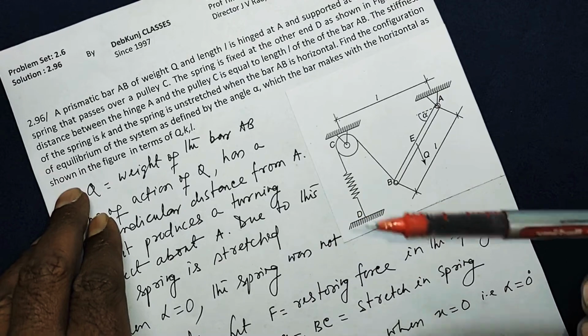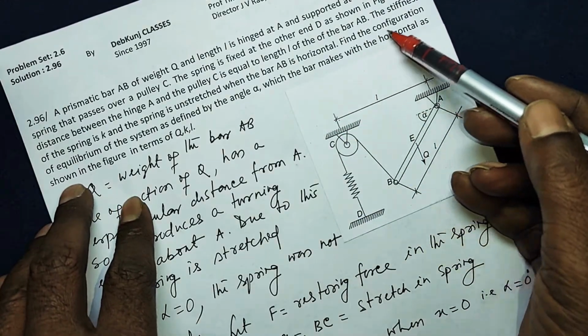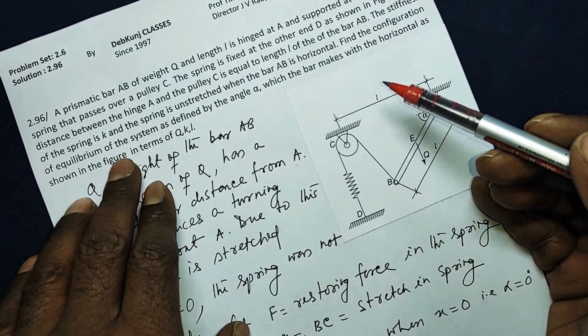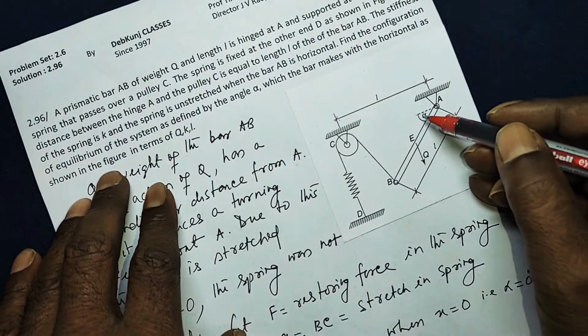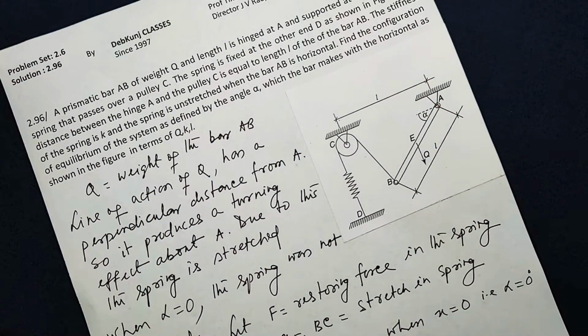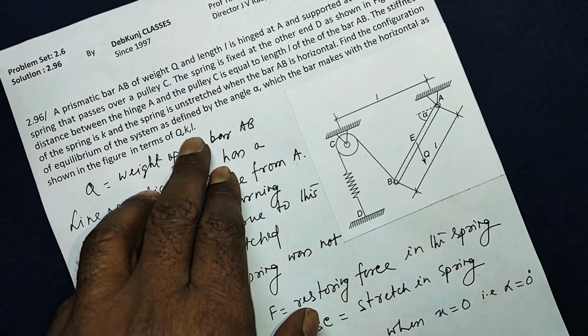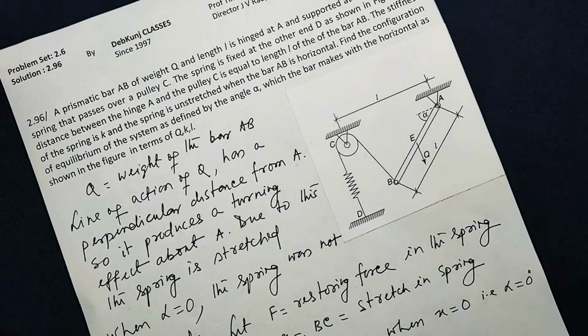All right. Find the configuration of equilibrium of the system as defined by the angle alpha, which the bar makes with the horizontal as shown in the figure, in terms of the weight Q, the spring constant K, and the length of the prismatic bar L.